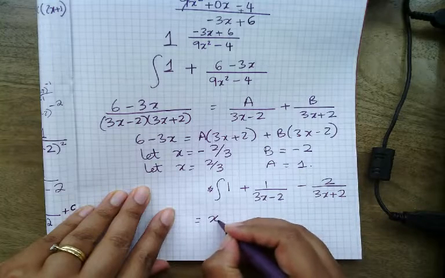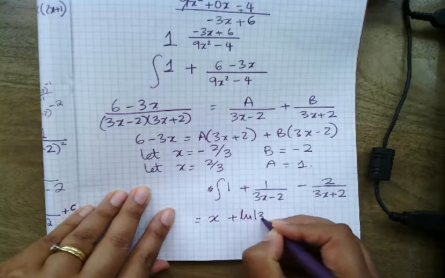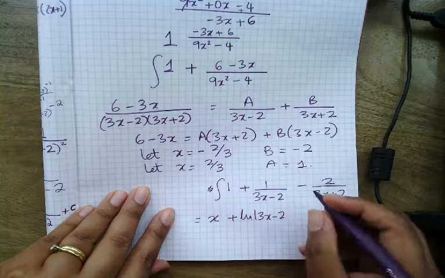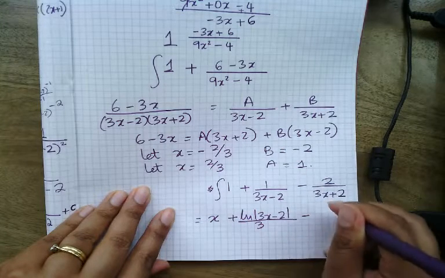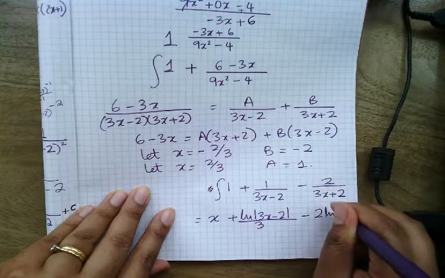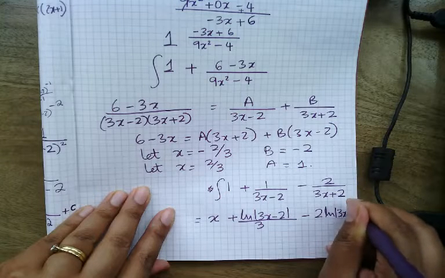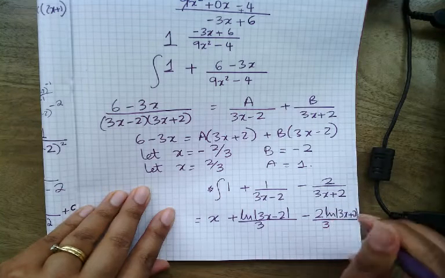And I will get x plus ln 3x minus 2 divided by 3 minus 2 ln 3x plus 2 divided by 3.